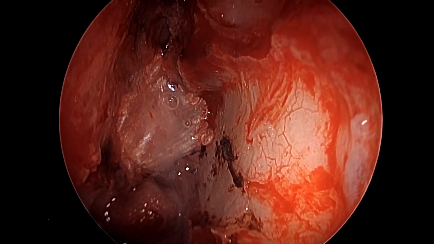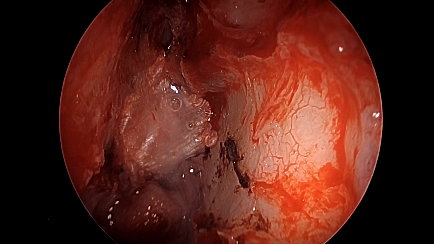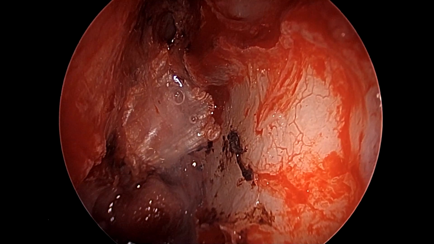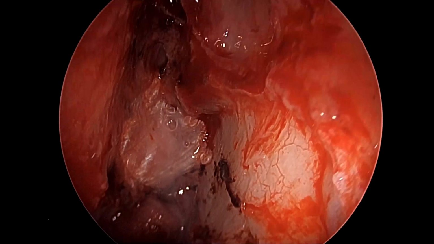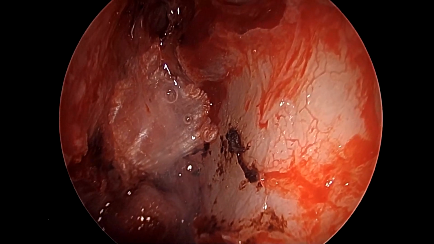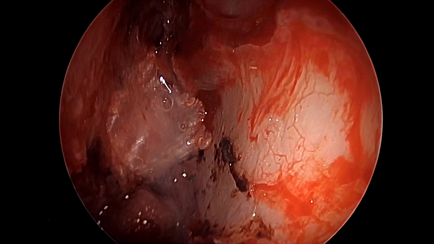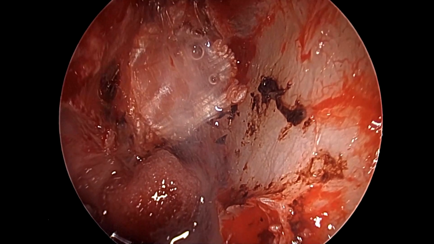So as we have given some time for the tissue glue to set over our fascia graft on the bone, we can now begin placement of some gel foam layers over this assembly to help it in setting.